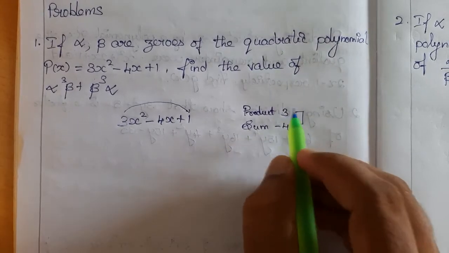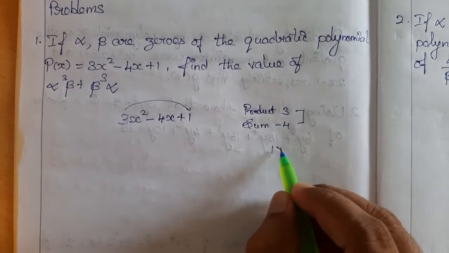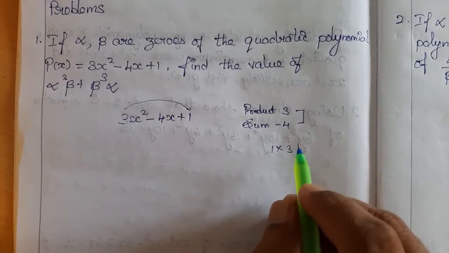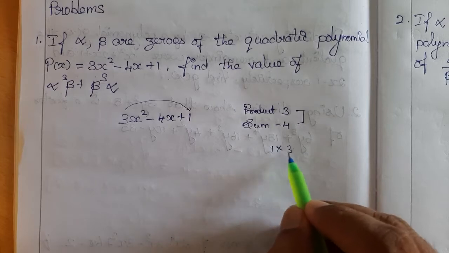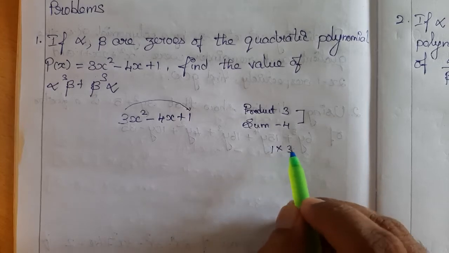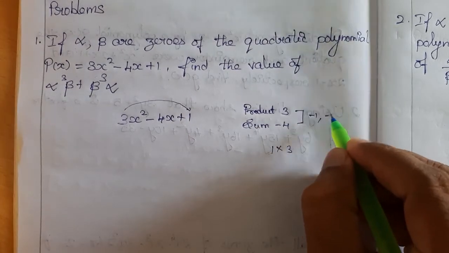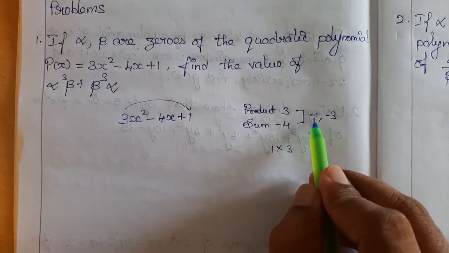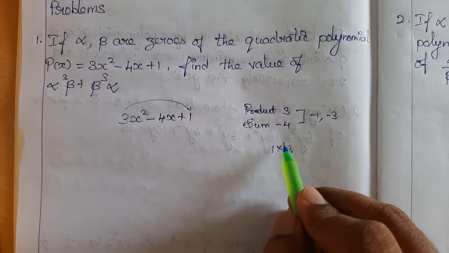The factor of 3 is 1 into 3, only 1 into 3 is possible, right? So if you add the negatives of both, you will get minus 1 comma minus 3. So minus 1 into minus 3 is plus 3, minus 1 plus minus 3 is minus 4.